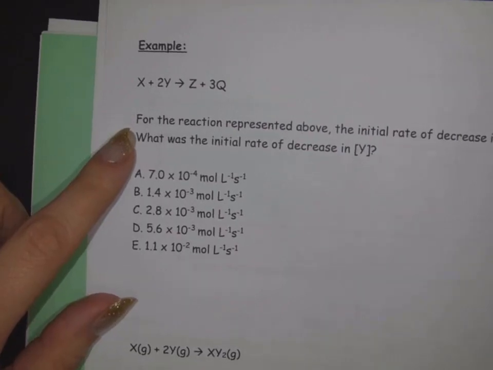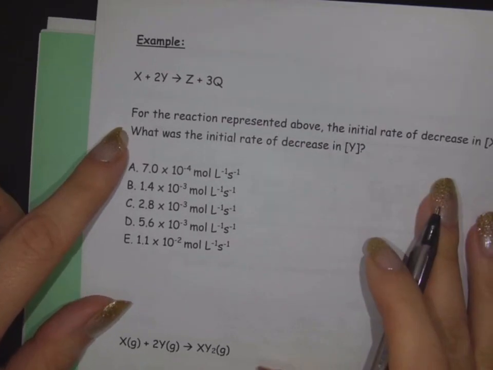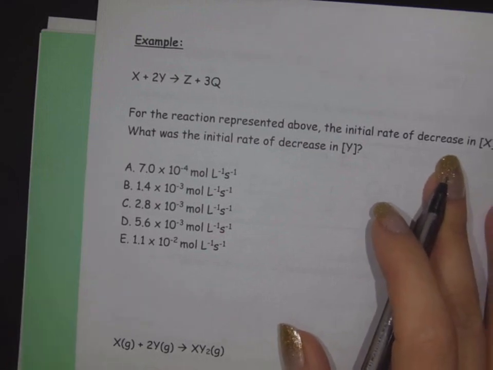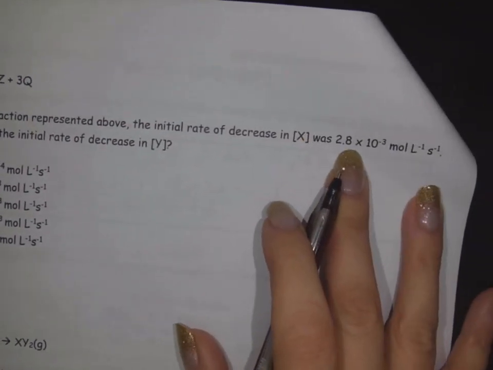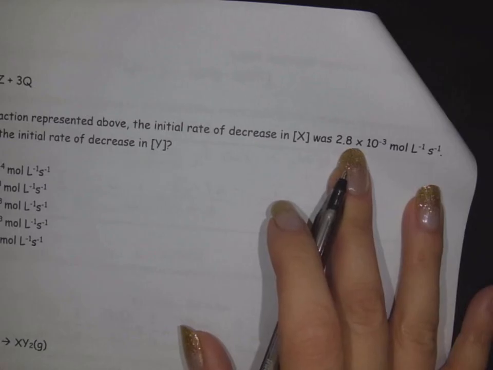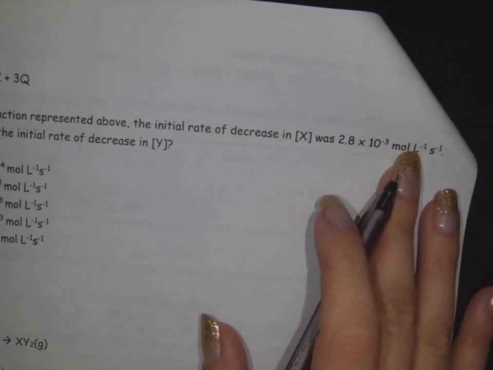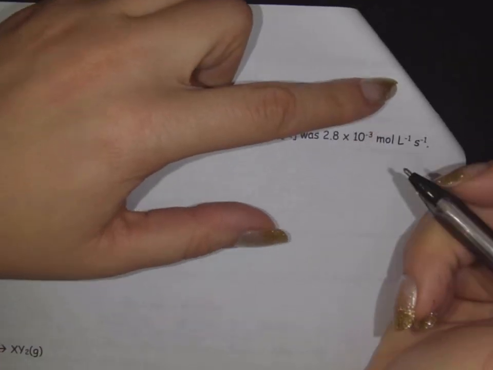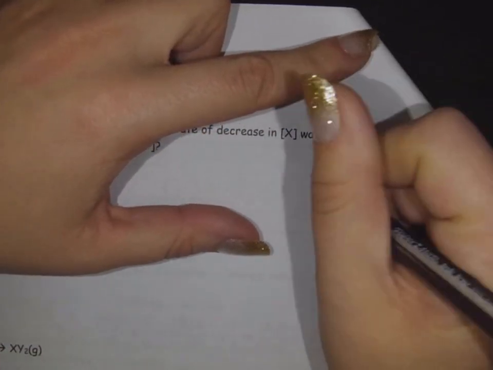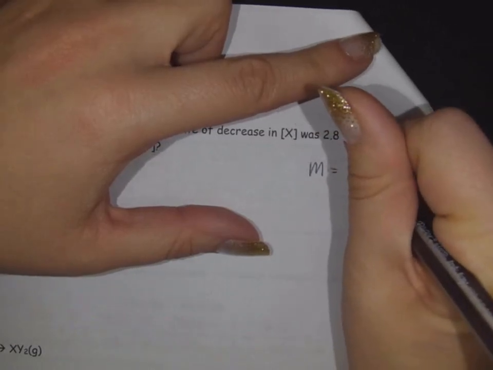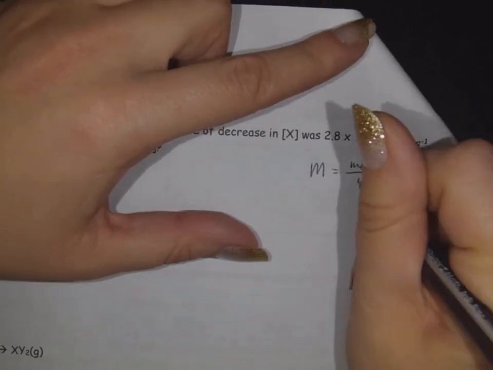For the reaction represented above, the initial rate of decrease or disappearance in X is 2.8 times 10 to the negative 3 moles, not molarity, moles per liter second. First off, reminder, capital M molarity is moles per liter.